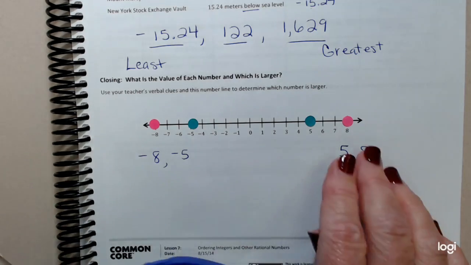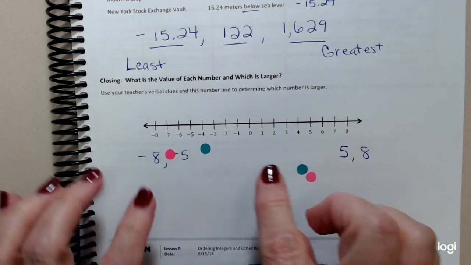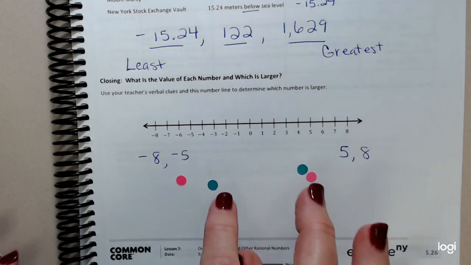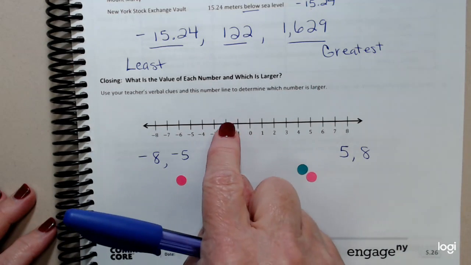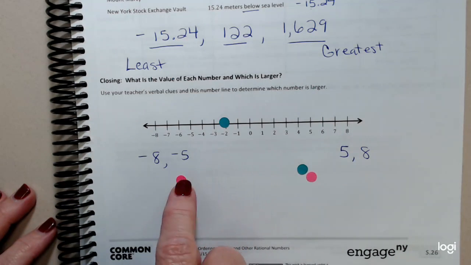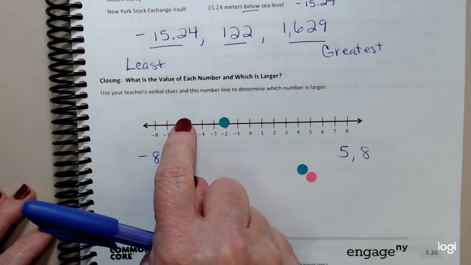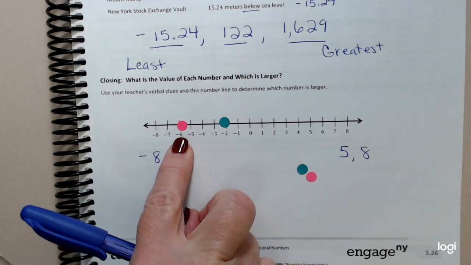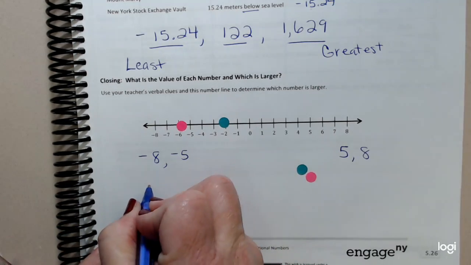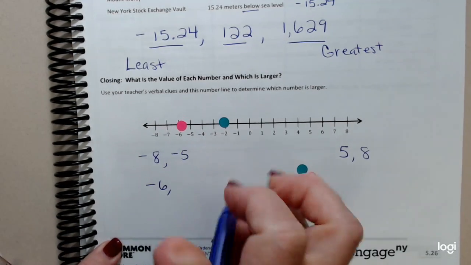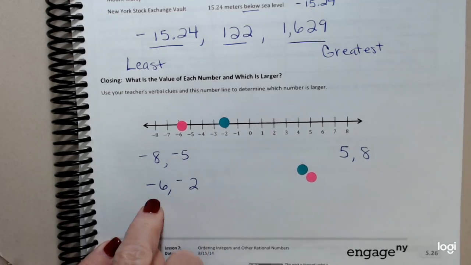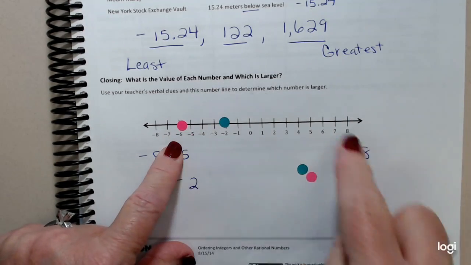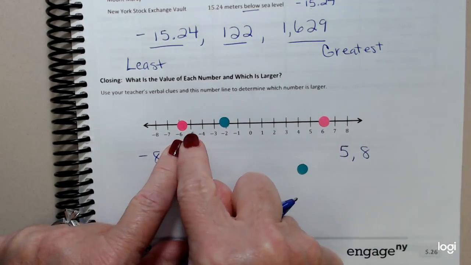Well, let's try another one. Let's say I'm going to put a dot at -2. And let's put another one at -6. Okay, so let's look at these two dots. Which number is smaller? Well, negative 6 is smaller. It's furthest to the left. So negative 6 is smaller than negative 2. Let's look at their opposites. The opposite of negative 6 is positive 6.